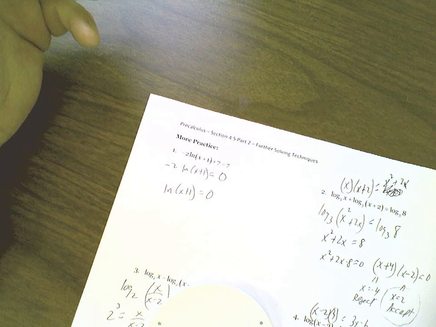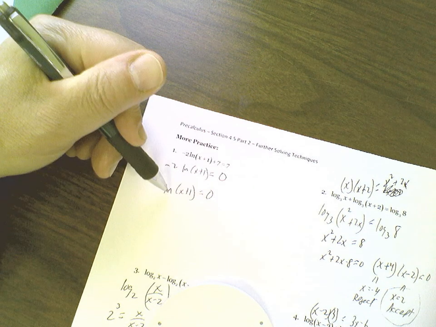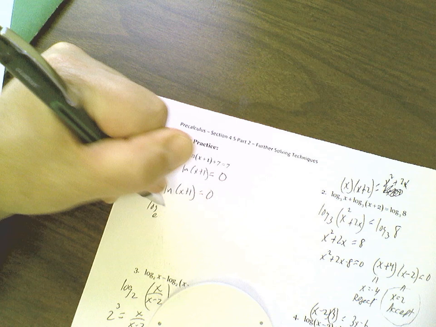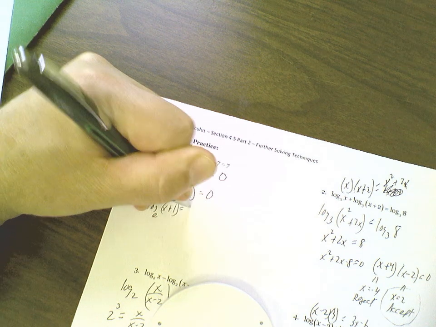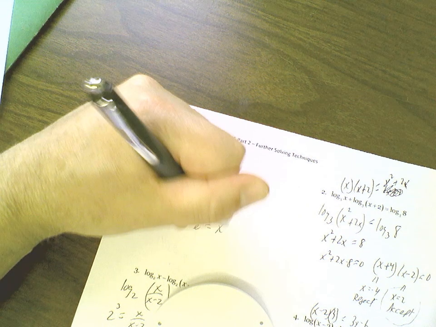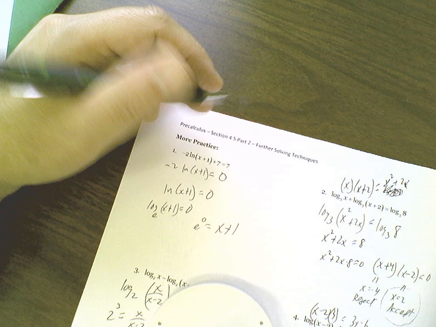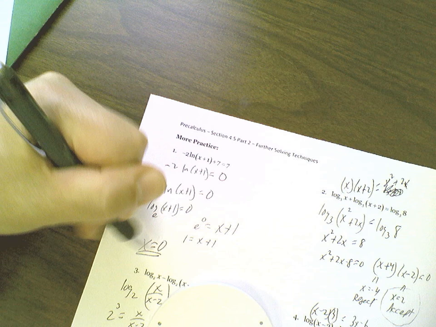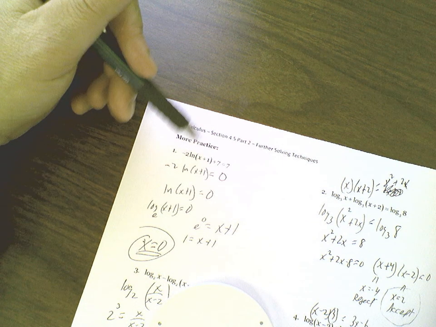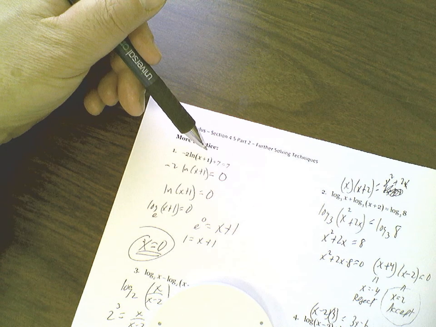Well, remember, ln is the same as log base e, so log base e of x plus 1 equals 0. A rewrite would tell me that e to the 0 equals x plus 1. E to the 0, anything to the 0 is always 1. So 1 equals x plus 1, and that's telling me that my solution is x equals 0. Check x equals 0 back to the original equation. Can I take the log of 0 plus 1? Sure, that's a positive number. This is a good, acceptable solution.